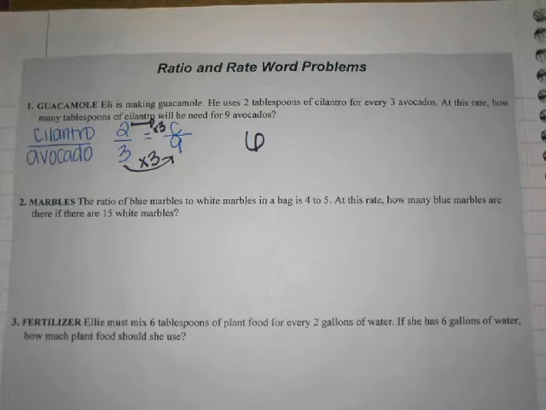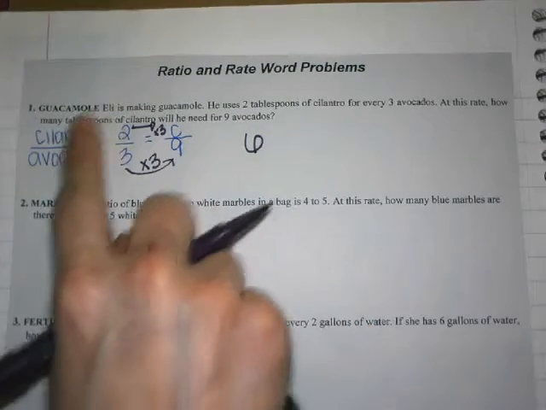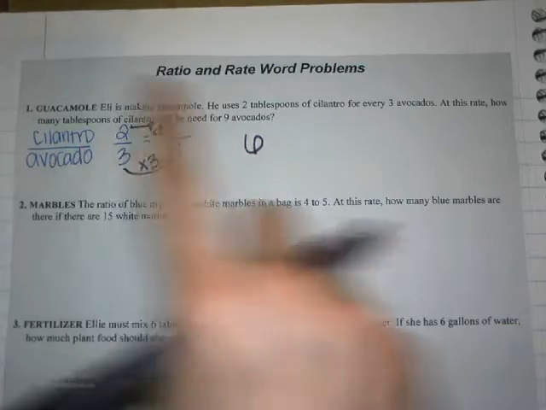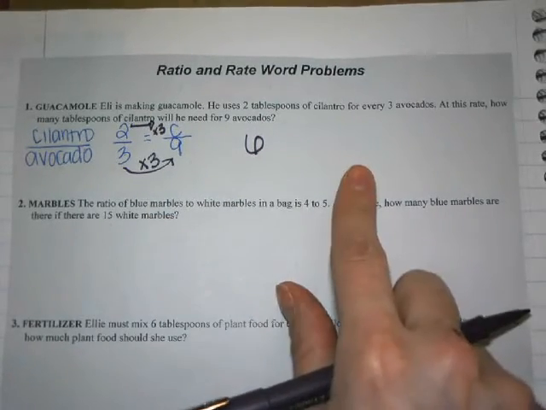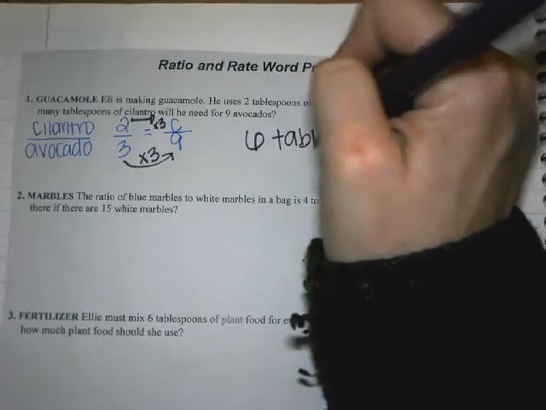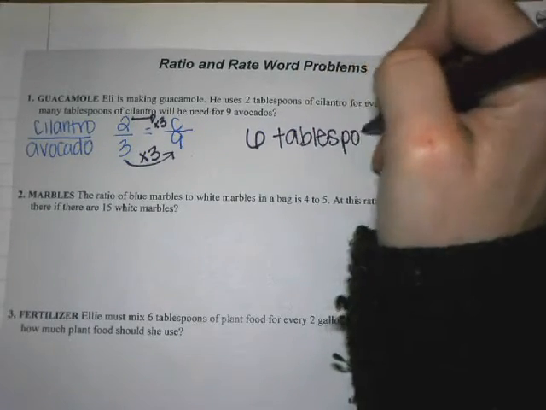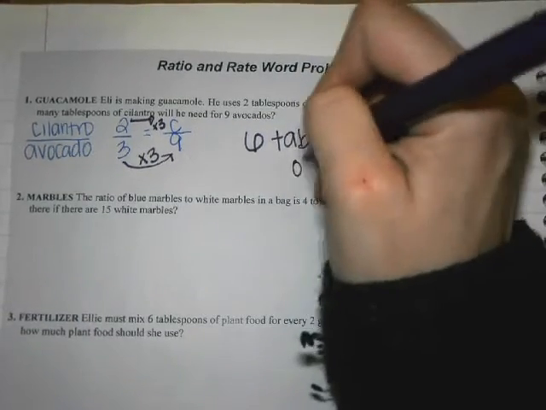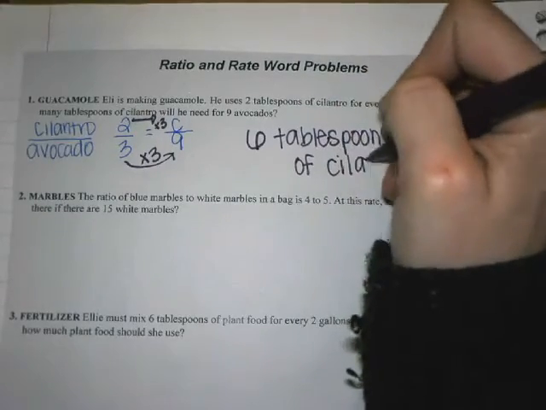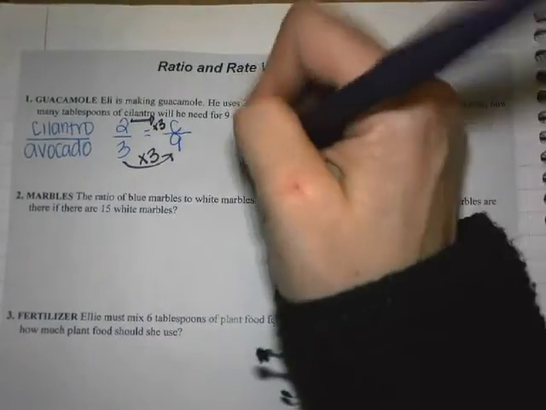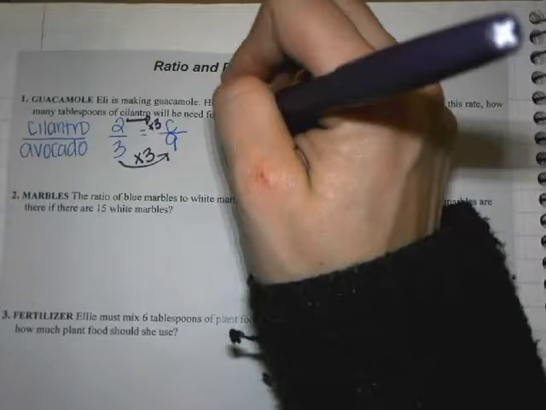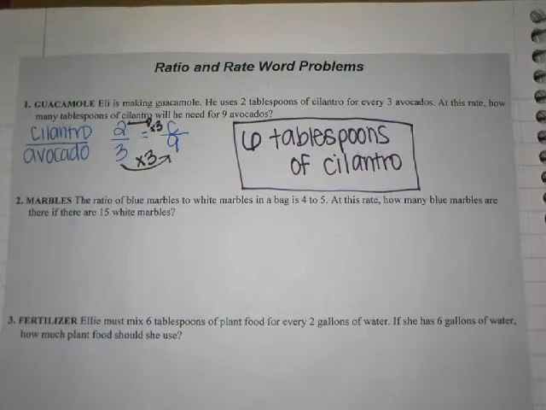And it's a word problem, which means I have to make sure I always do what? Label. Now, C is on top, so what are we talking about? So 6, it's not 6 cilantro, it's 6 tablespoons of cilantro. Yes, Connor. You could write that, you just don't need that. But yes, I would still accept that answer, okay, Connor?